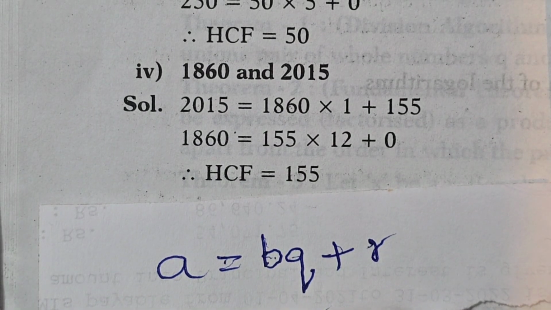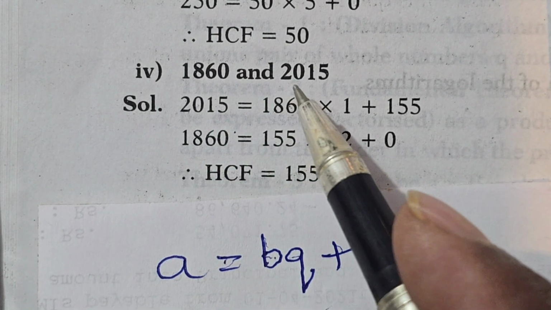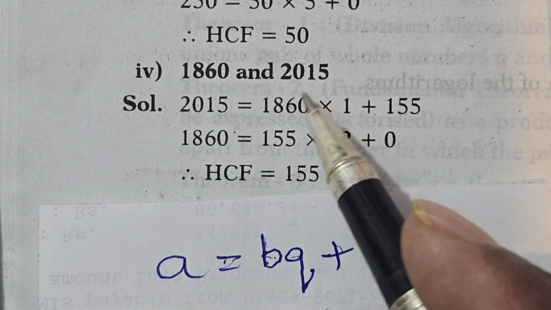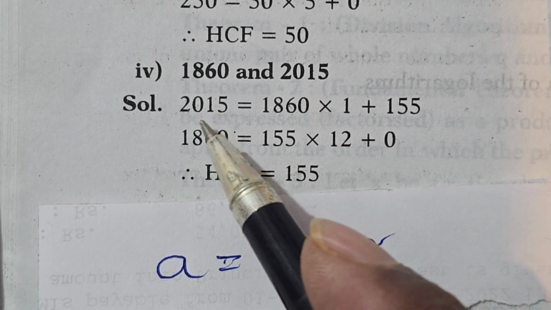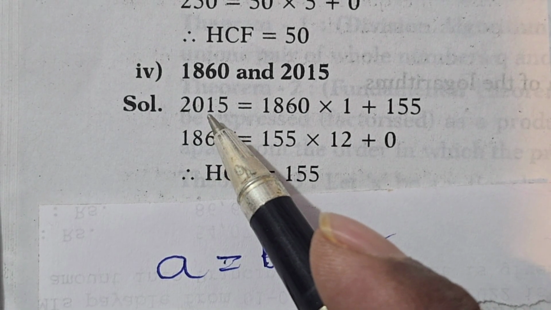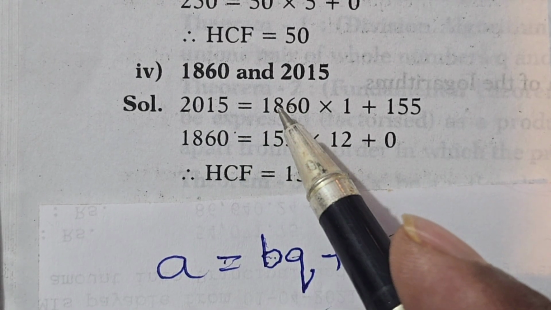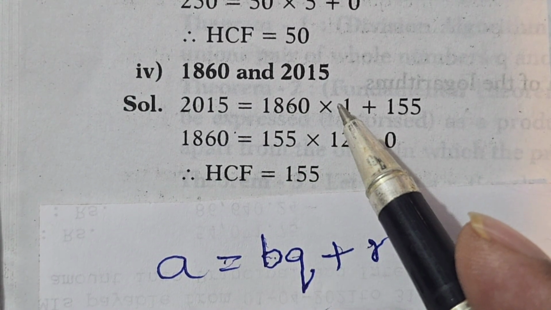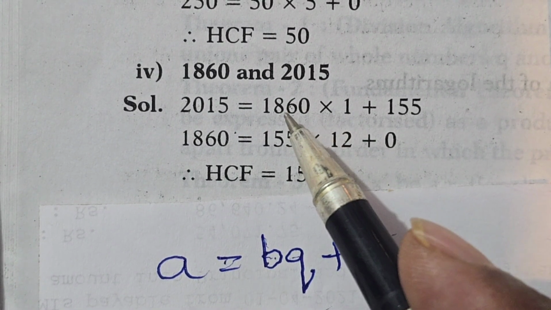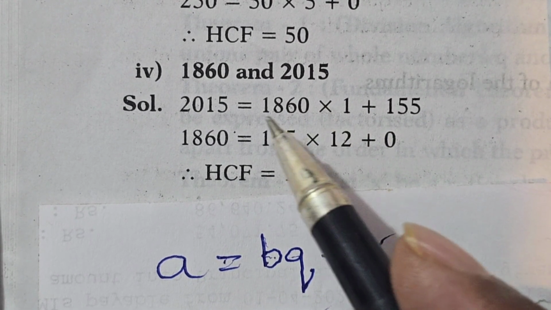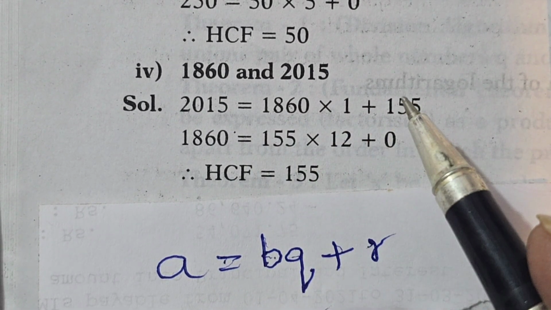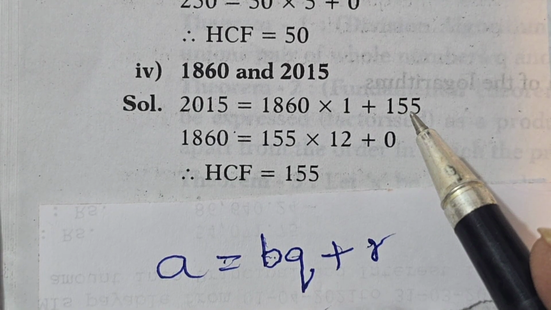Now take this example, 1860 and 2015. The big value is a, 2015. That is, a value 2015 is equal to 1860 one time. It is possible. So 1860 one time plus, to get 2015 we should add 155.